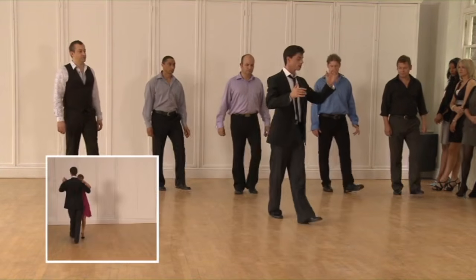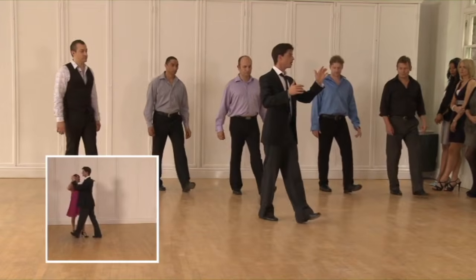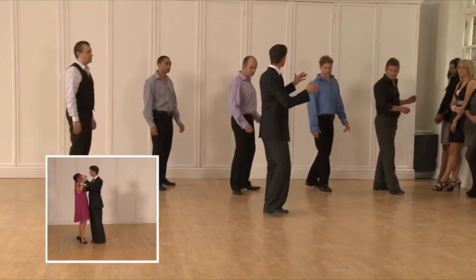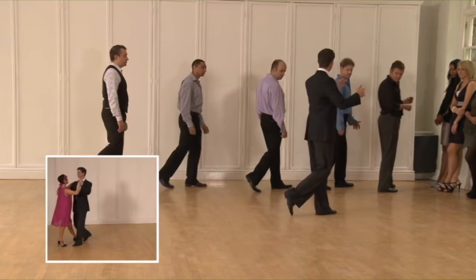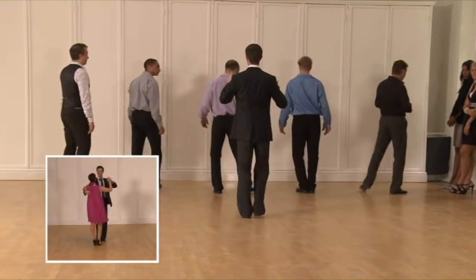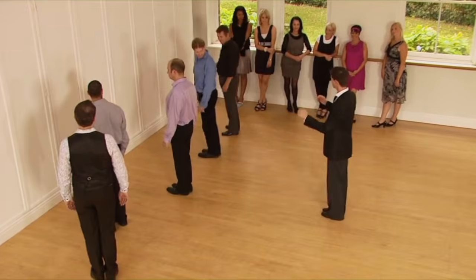So we dance check, step, and now on the side close, we're going to turn slightly to the left. And we're going to repeat that again. Check, replace, and turn it to the left. Excellent. Let's do that once again.